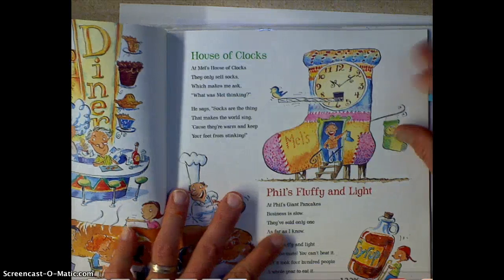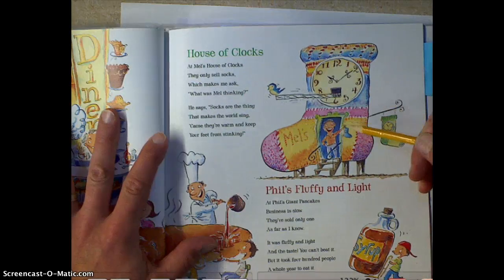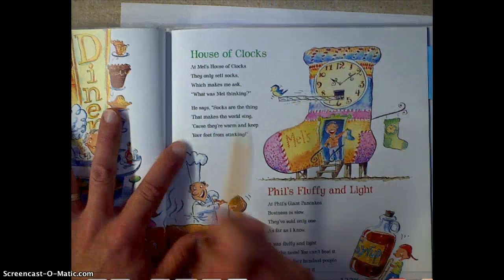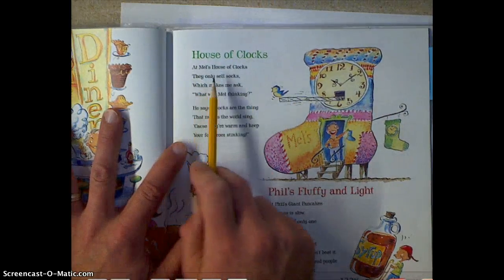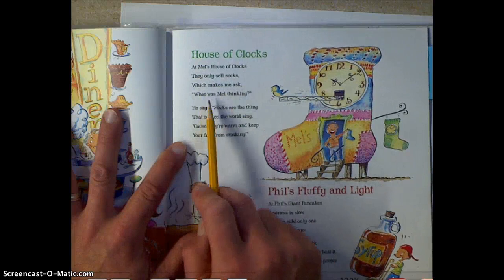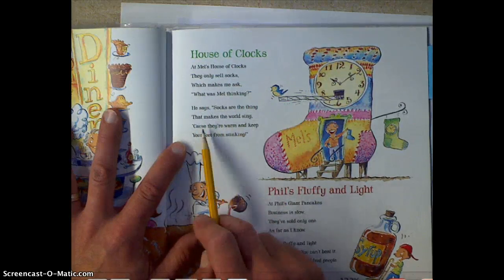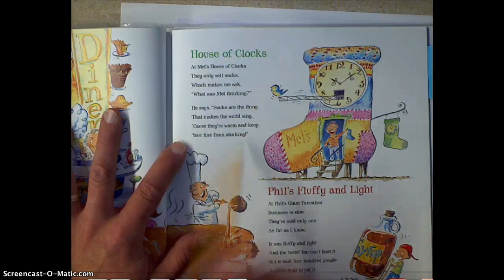Okay guys, for your poem illustration project, you're going to create an illustration for your poem. Like this one is House of Clocks, and it says, at Mel's House of Clocks they only sell socks, which makes me ask, what was Mel thinking? He says socks are the thing that makes the world sing because they're warm and keep your feet from stinking.